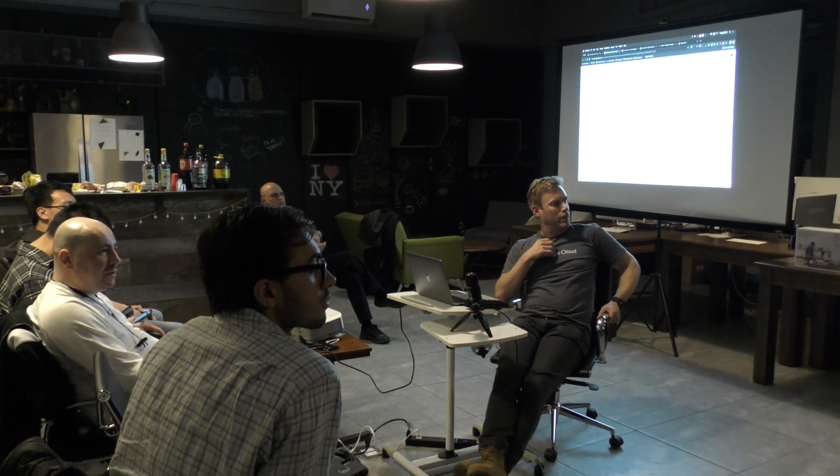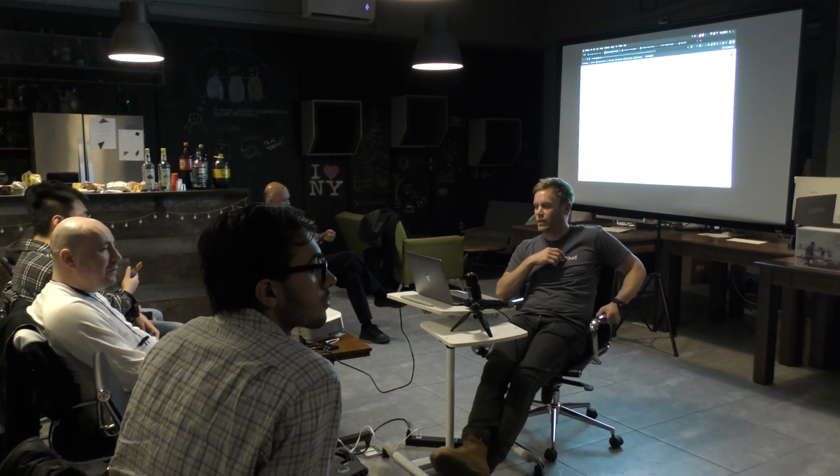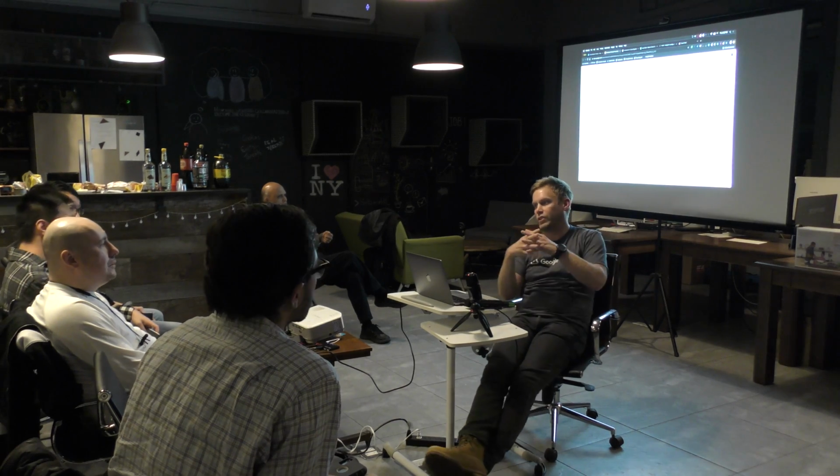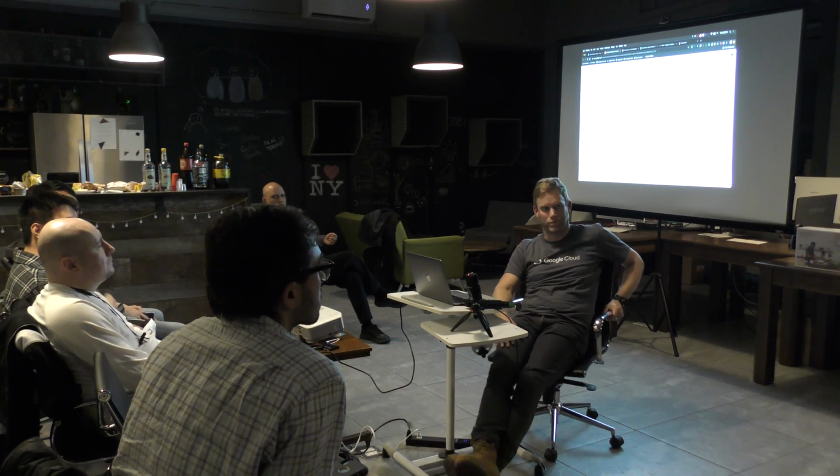So can you do some queries across instances? You have to do it in the application layer. You have to query from here, query from here, but you have to stitch it together yourself.